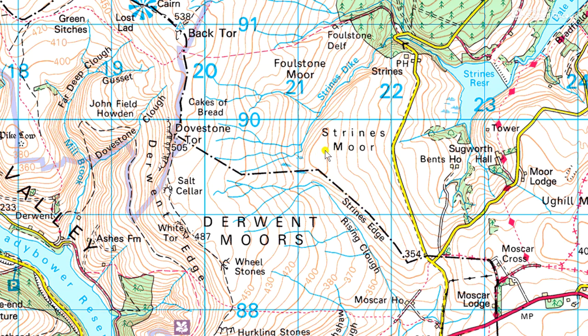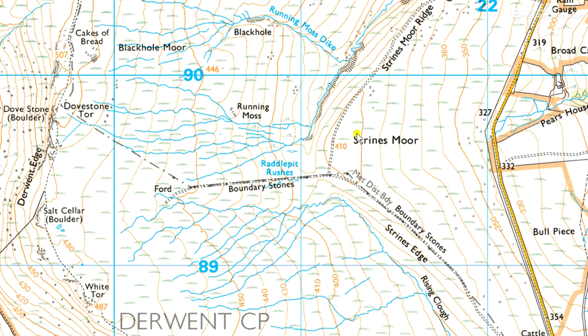So again, we couldn't be on this ridge here, going back to the other map, because that isn't on the boundary. So those are your answers.